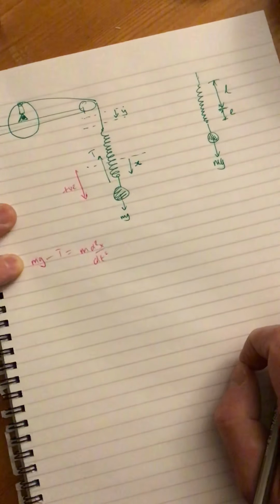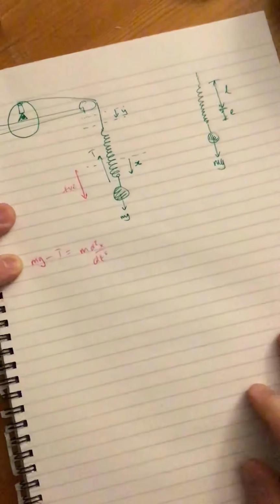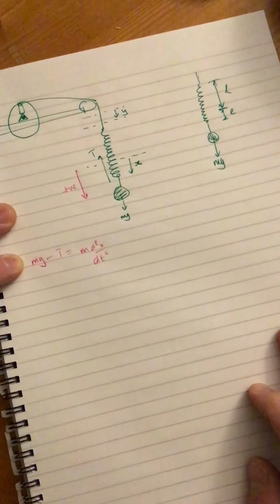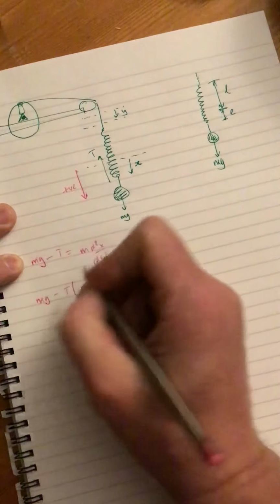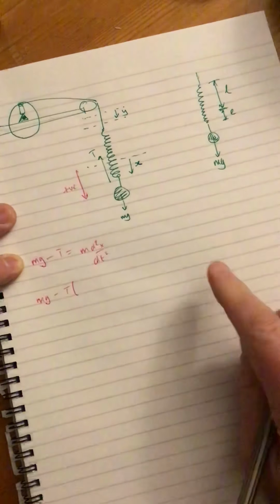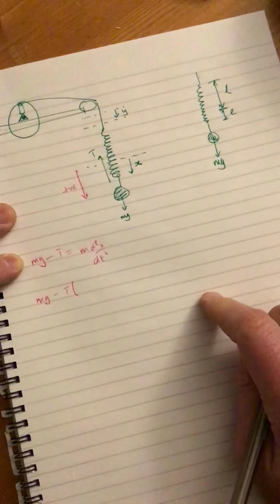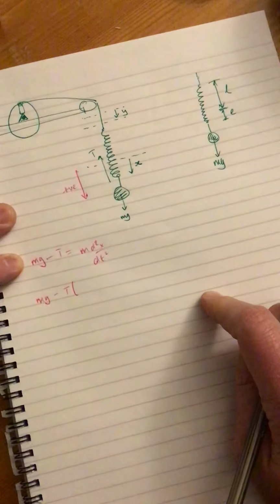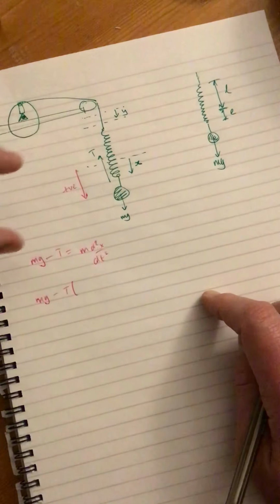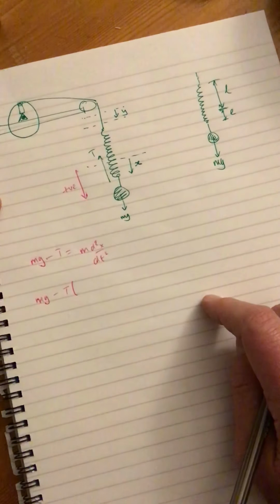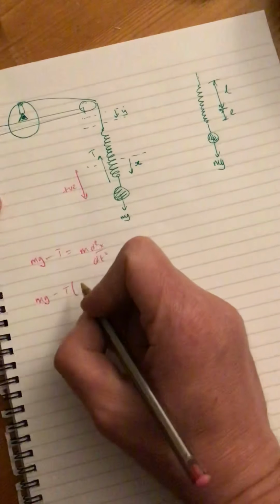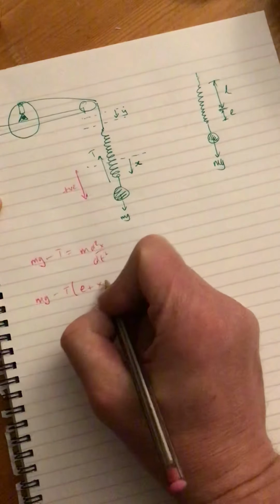Now, what do I mean when I say tension? We're going to use Hooke's law, and I don't mean lambda x over L, I just mean T equals kx, where x is the extension. What is the extension of the spring? It's how much it's extended from its initial unstretched position. That is e plus x minus y. I'm going to explain that now.